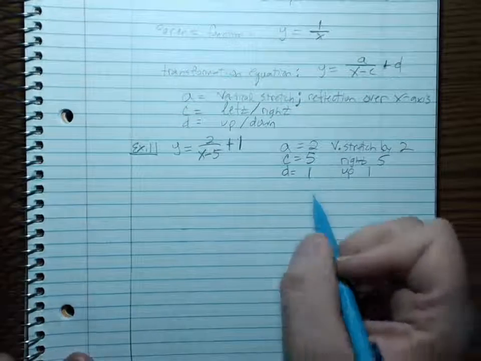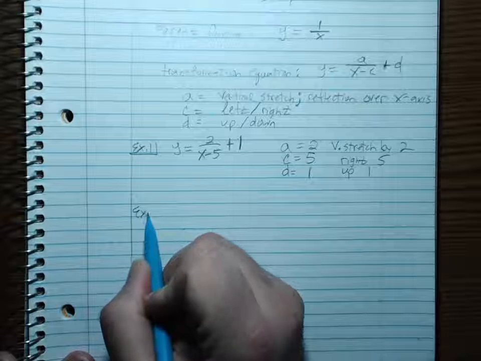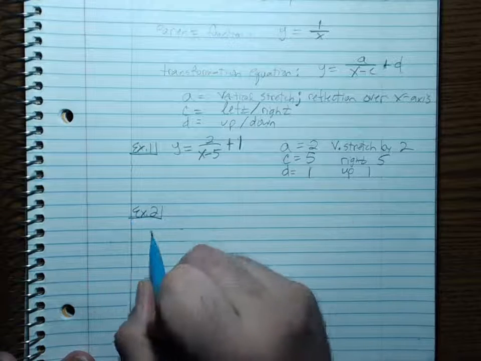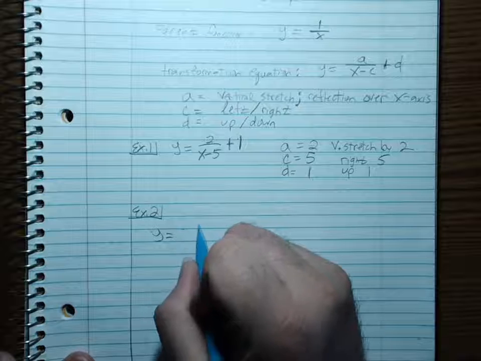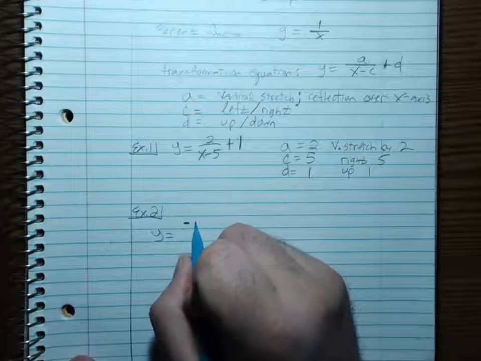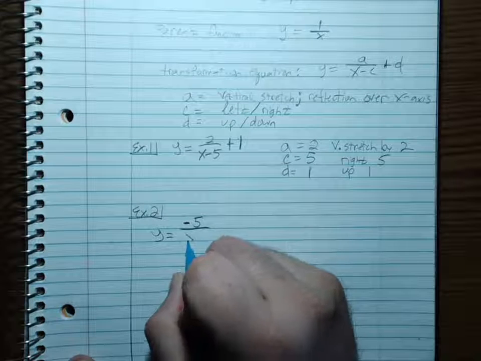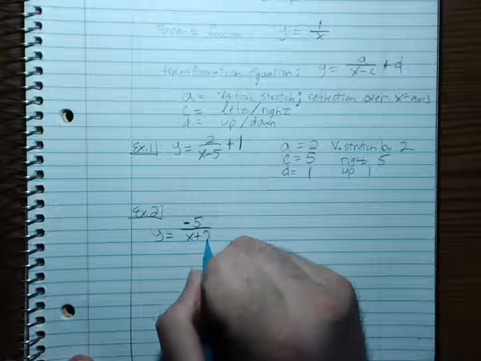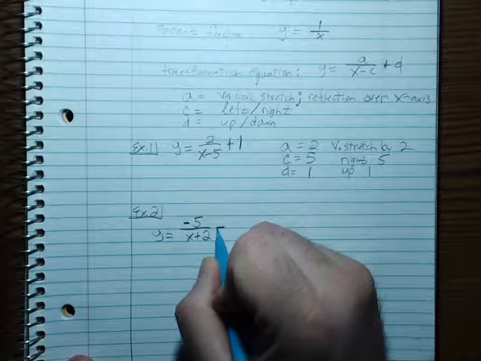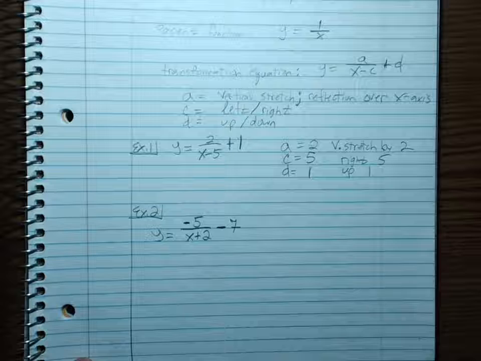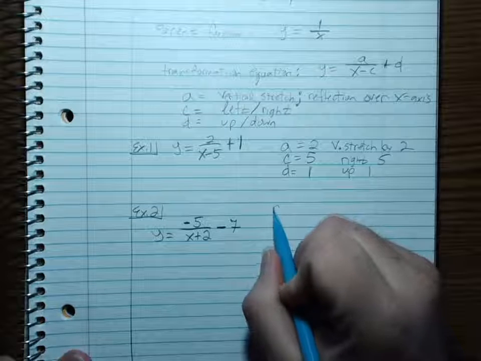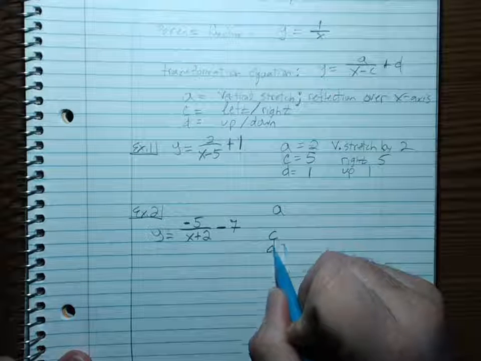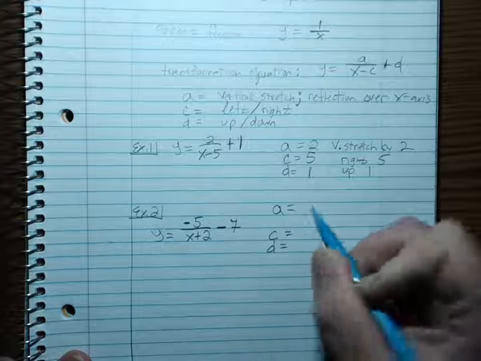Well, let's try another one just for fun. So let's do example 2. Let's go with y equals, how about -5 over x plus 2, and then we'll go -7. So again, I want to know what my A, C, and D values are.